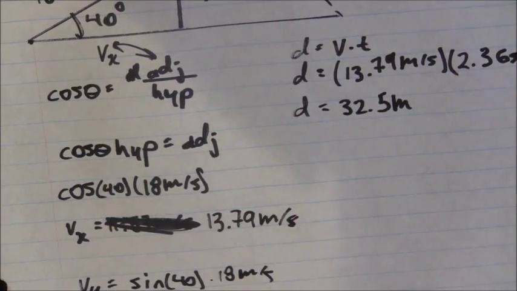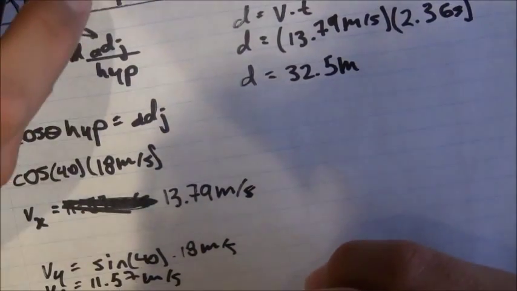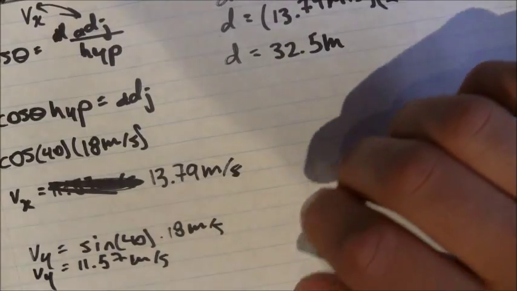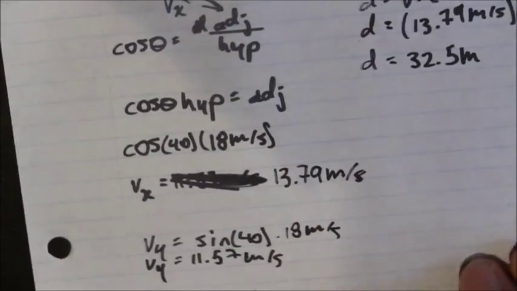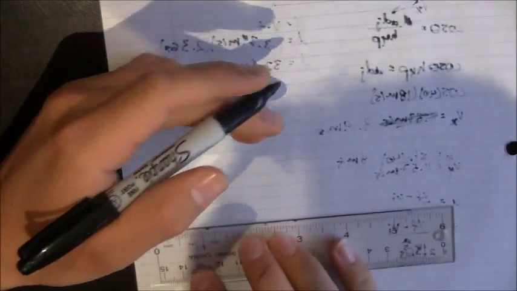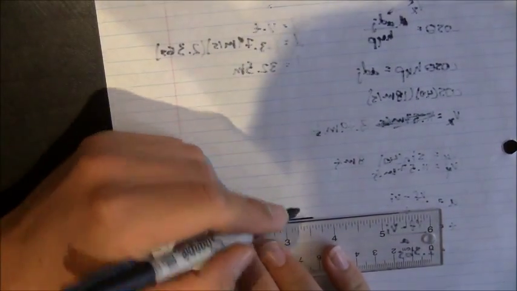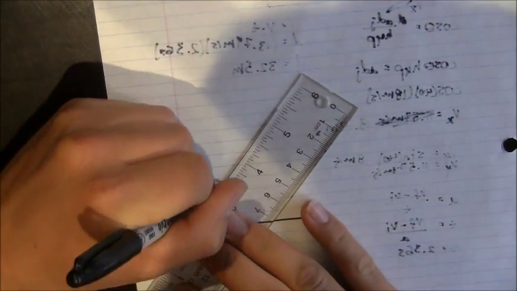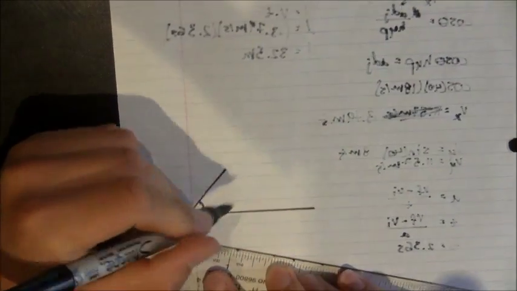Let's do another example here. Let's say that I fire a projectile at an angle of, let me just zoom out here a bit. Let's say we fired at an angle of 53 degrees, just like that.